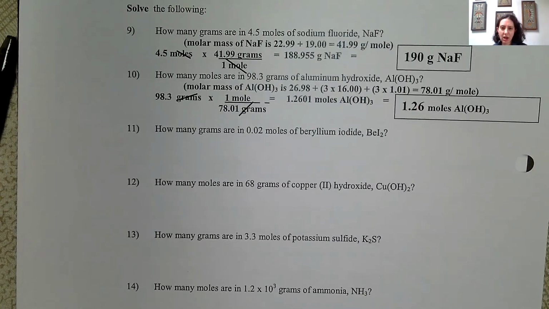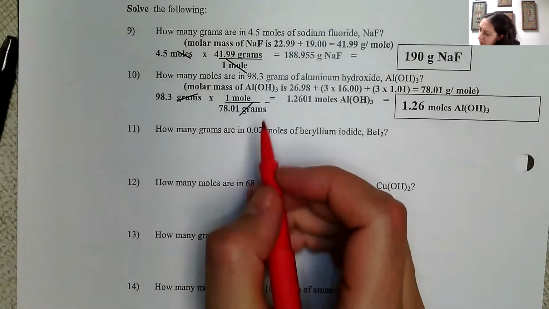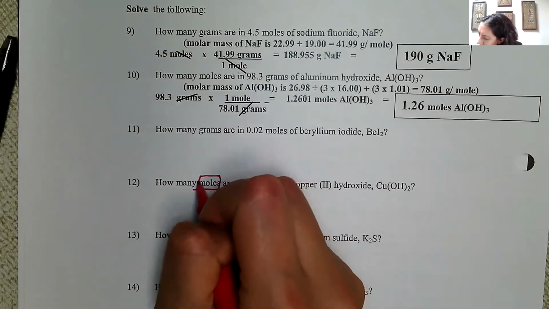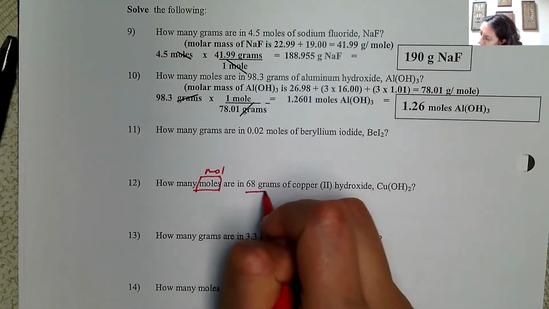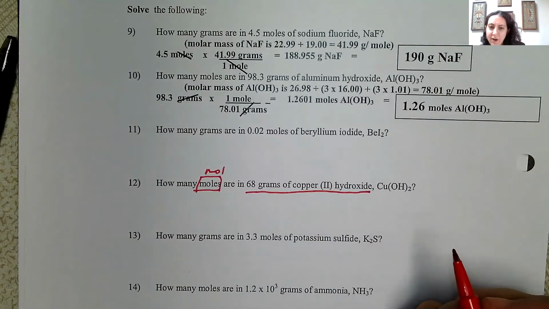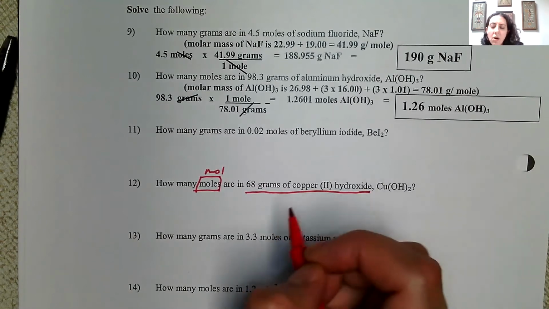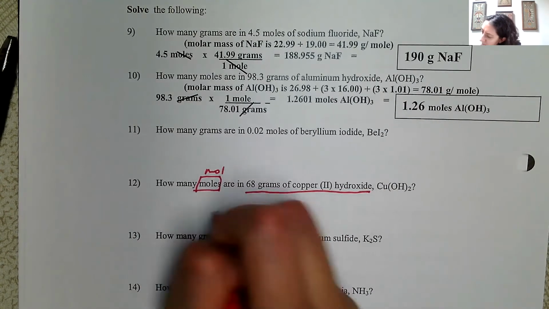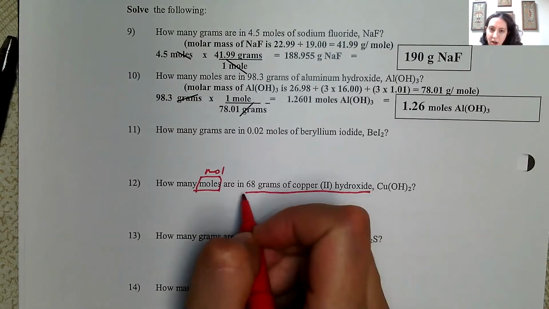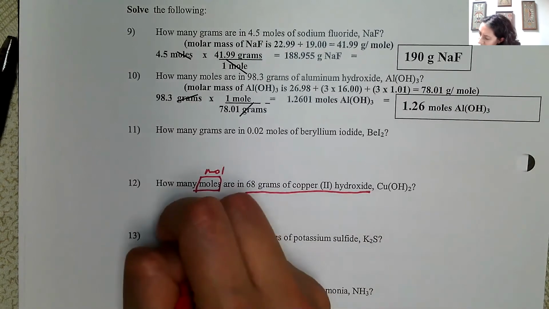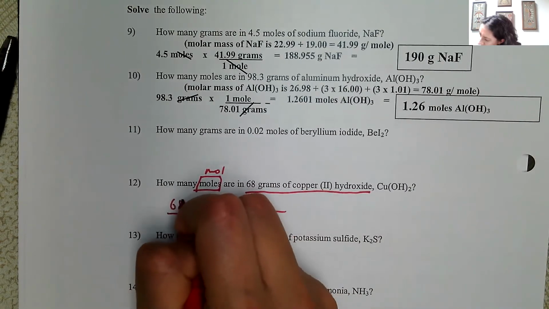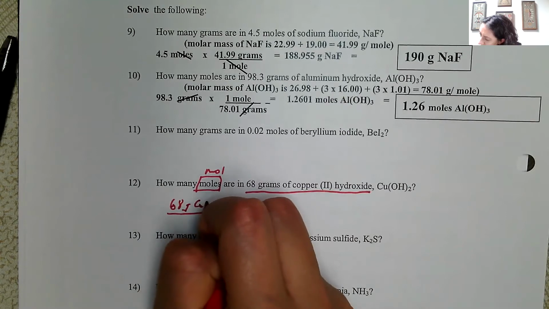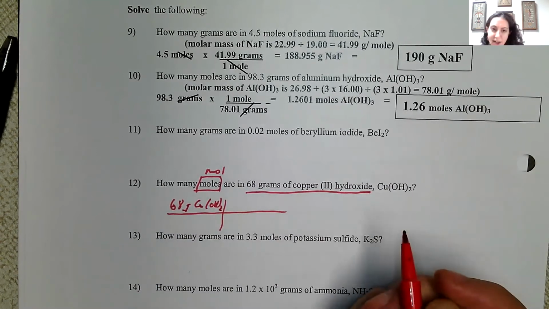All right. We're going to go from grams to moles. Yep, perfect. Okay. This time we are trying to solve for moles. So we're looking for moles. And we have 68 grams of copper 2 hydroxide. So let's try to set up our skeleton. The first thing is we're going to put in our information from the problem in the top. We'll leave that bottom corner empty. 68 grams of copper hydroxide.